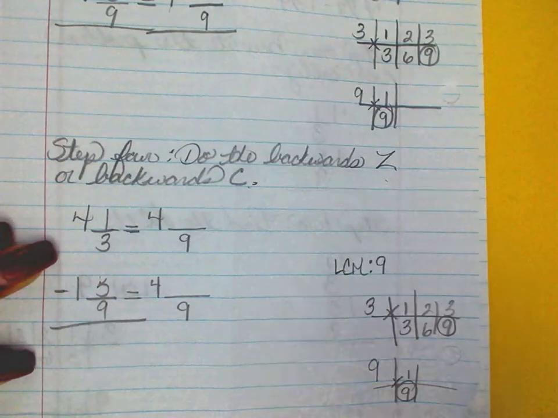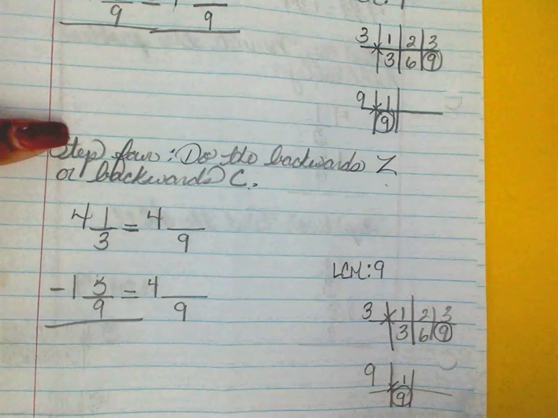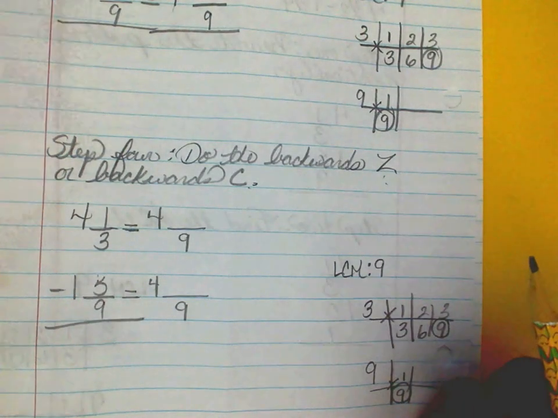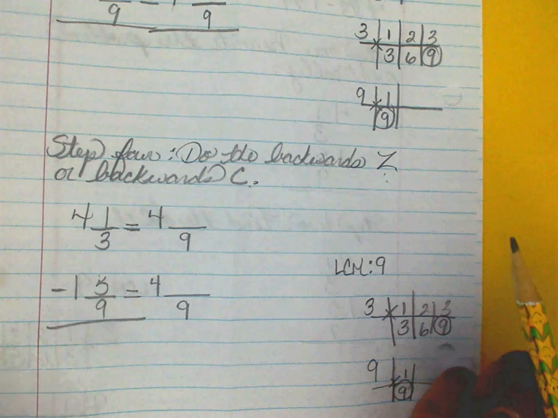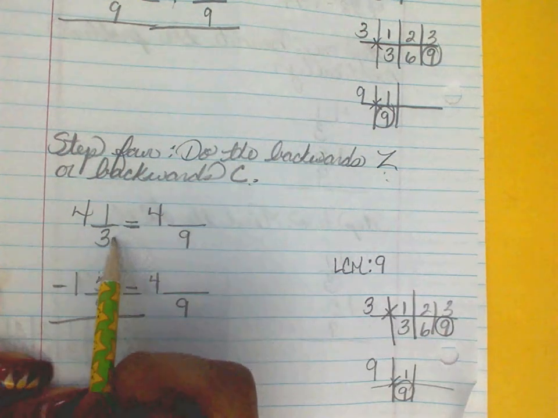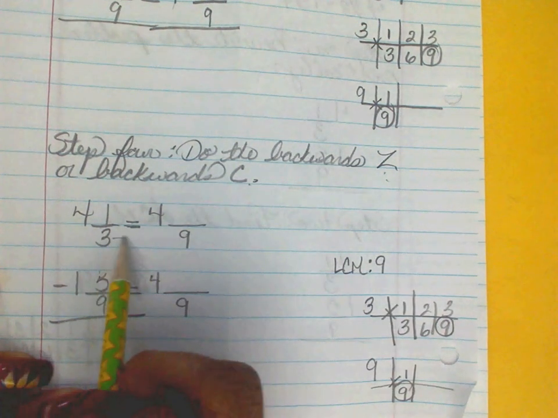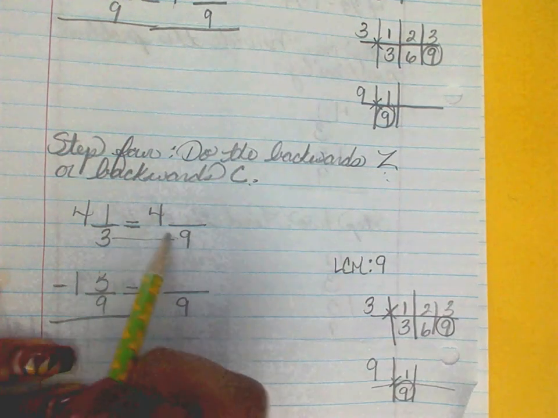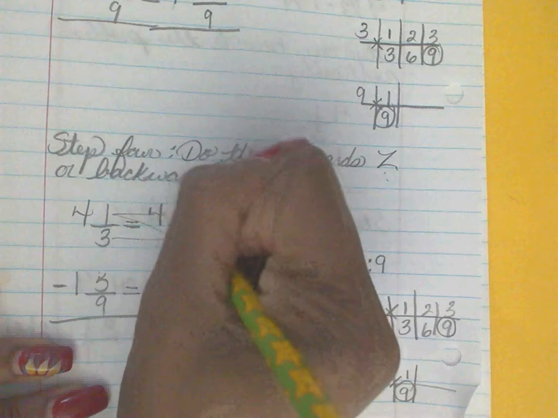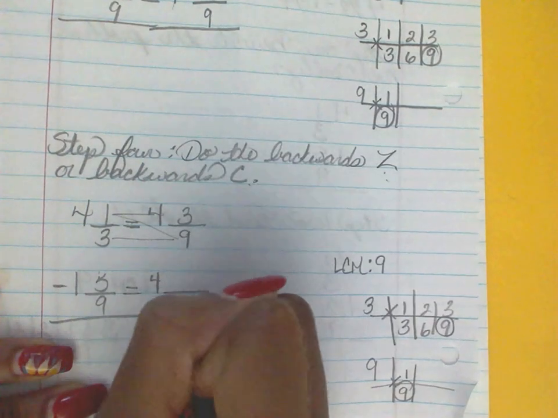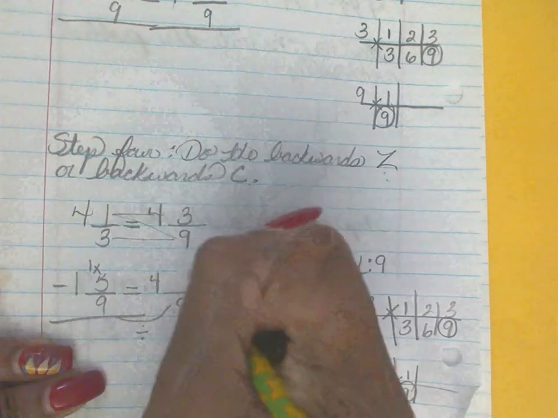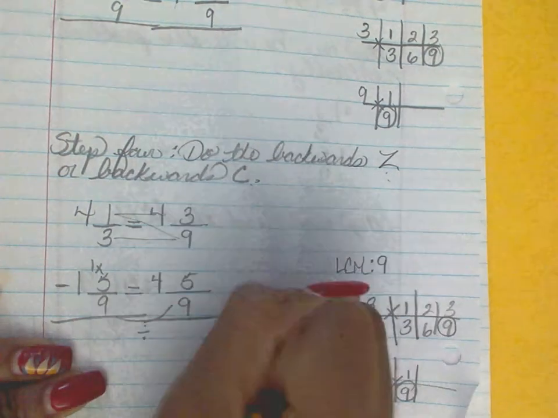Next, step 4. Do the backwards Z or the backwards C. I'm going to do both for our mathematicians out there. So I say 3 goes into 9. How many times? You can look over here is 3. 3 times 1 is 3. Backwards C is saying 9 divided by 9 is 1. 1 times 5 is 5. That's all my step says for that one.